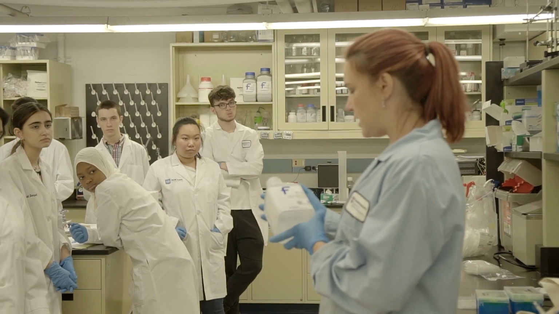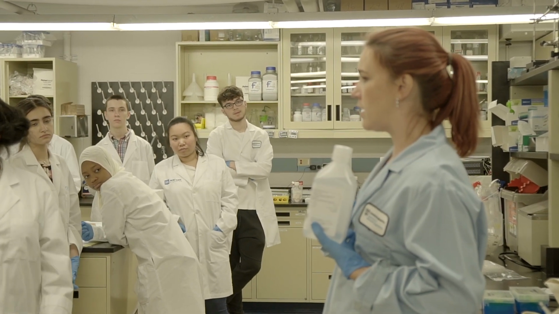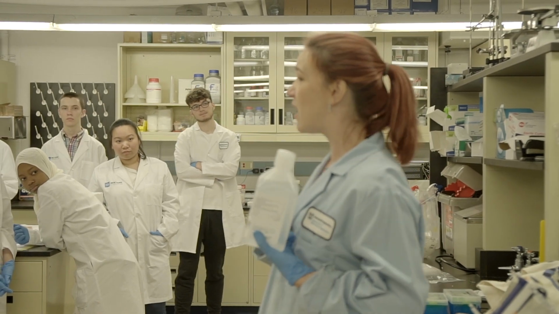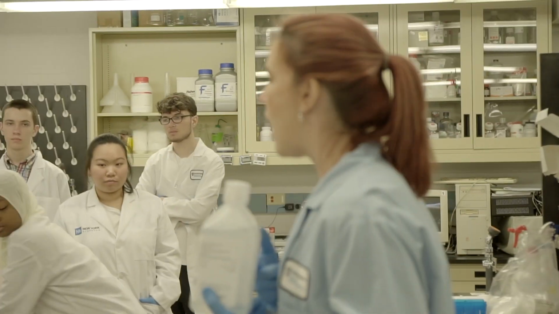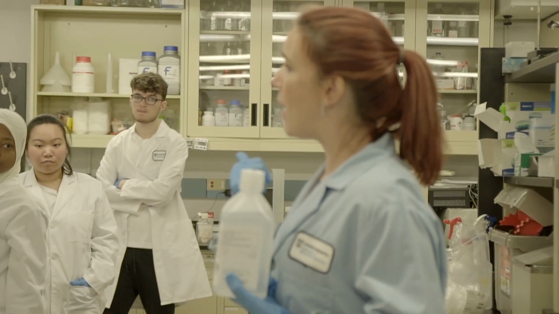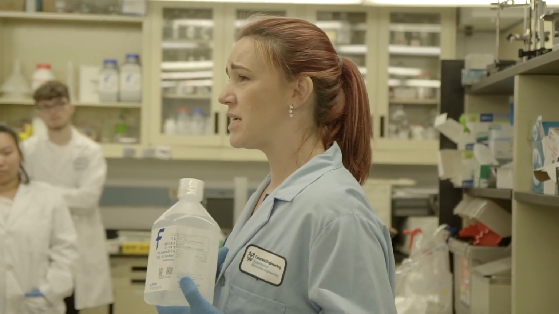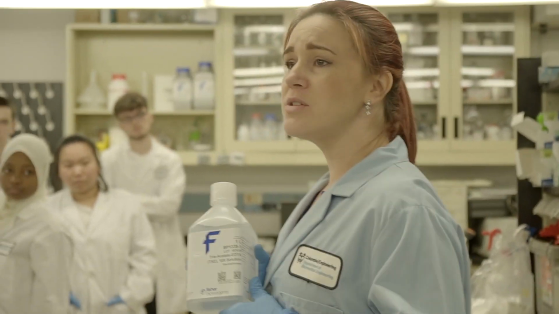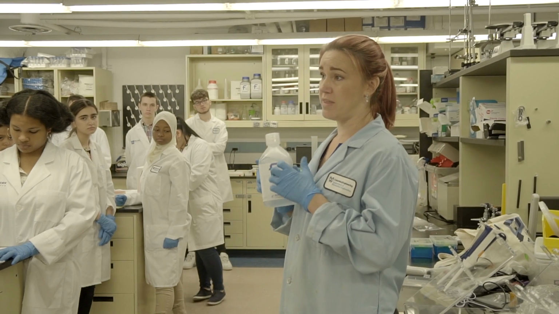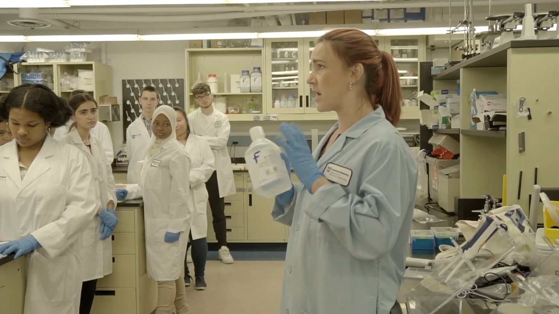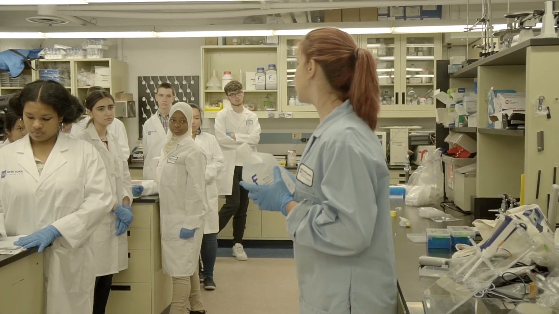This is TAE buffer. You use this when you run DNA gels. It's at a 10x concentration. We're going to need to fill our 2 gel boxes with it, so that's going to take about 600 mils. Then we're also going to need to make our 2 gels with this, which is another 50 mils each. So we're going to need a minimum of 700.